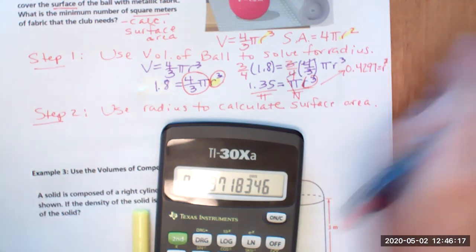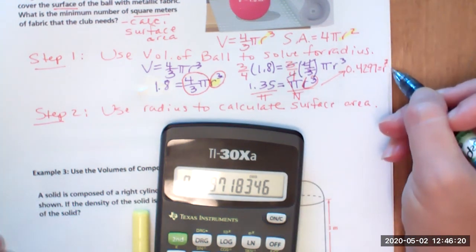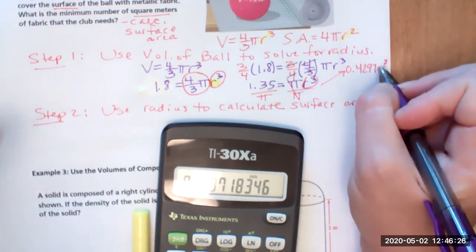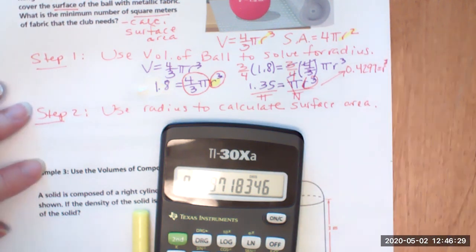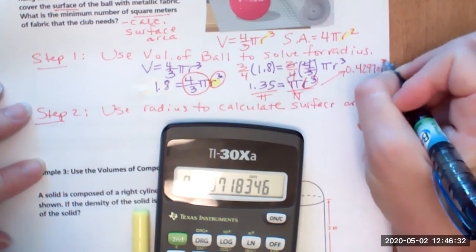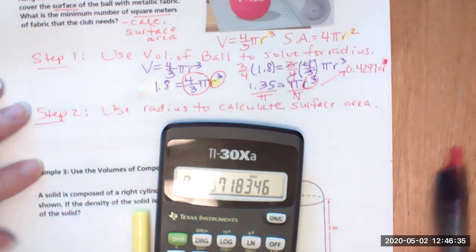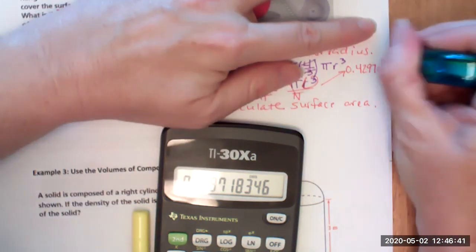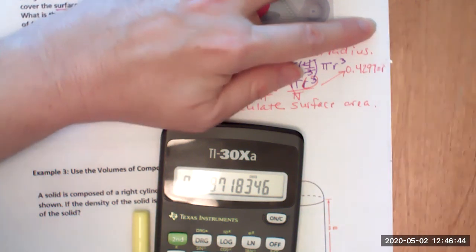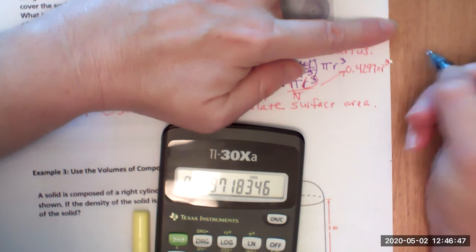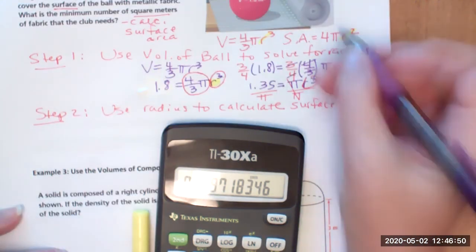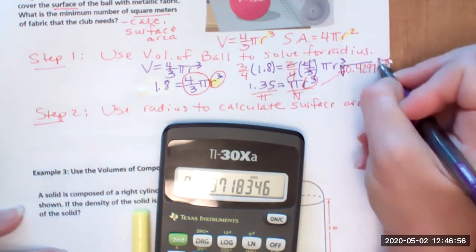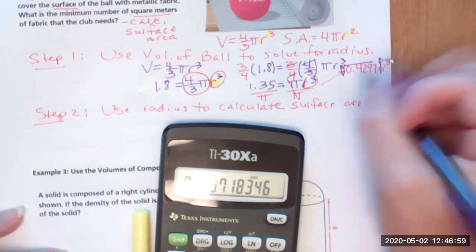Now, to be able to get r, I have to take the cube root. The opposite of squaring is square root, the opposite of cubing is cube root. So this is a 3 right here, I know it's kind of small. So I've got r cubed there, and I rewrite that so it's a little bit clearer for you. I'm going to take the cube root of both sides, so there's a little 3 there inside that radical for the index.